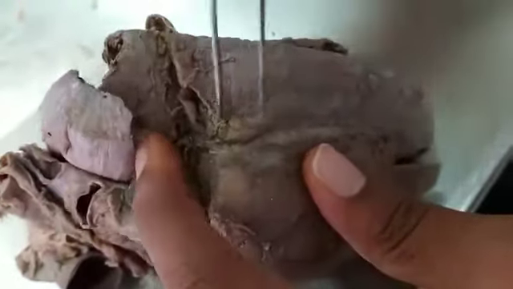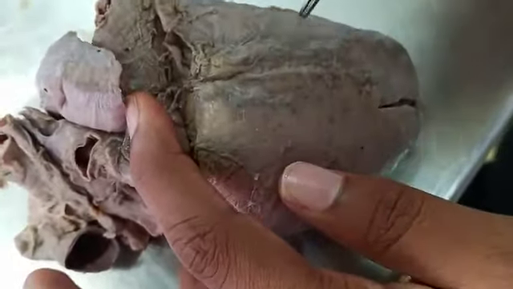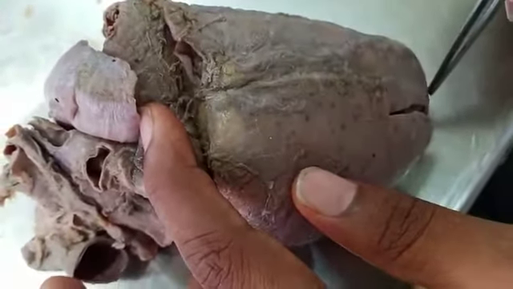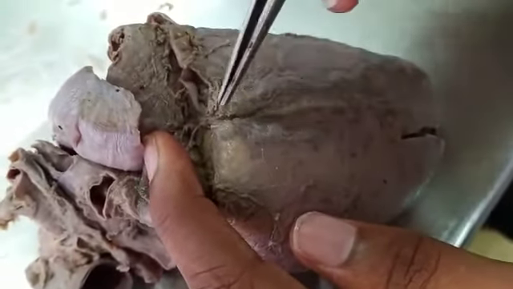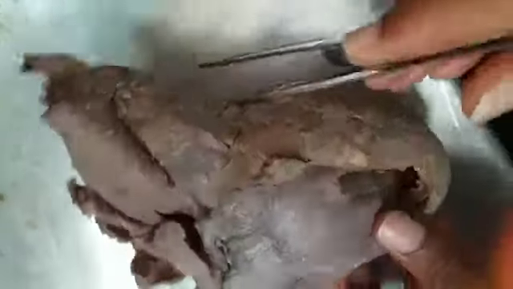Posterior interventricular artery. It runs in the posterior interventricular groove up to the apex. It supplies the posterior part of the interventricular septum, the AV node in 60% of cases, and the right and left ventricles.